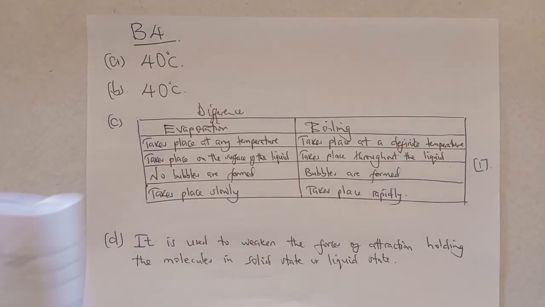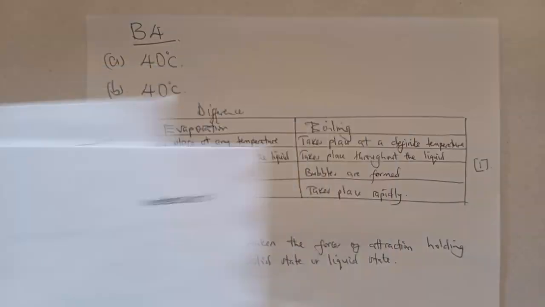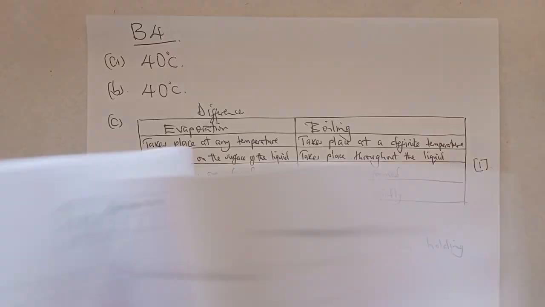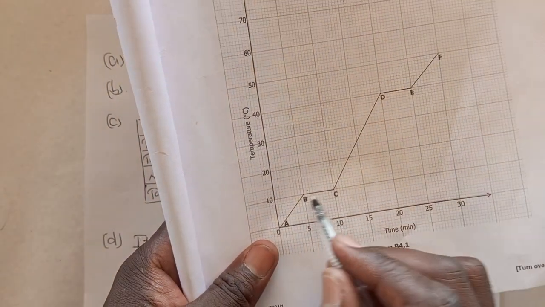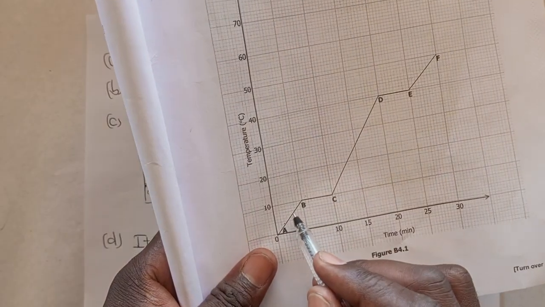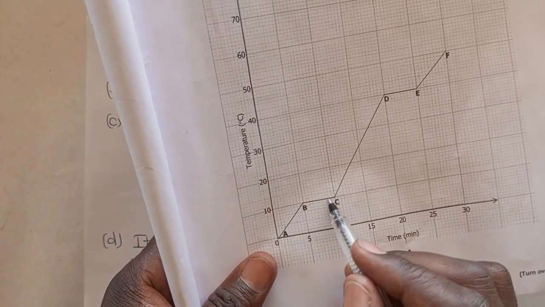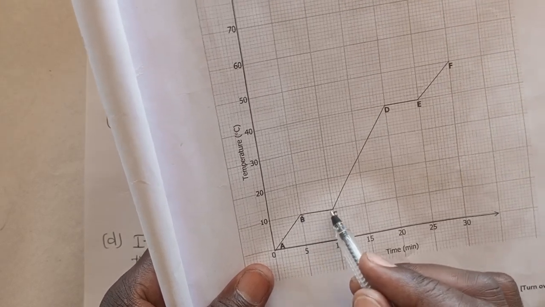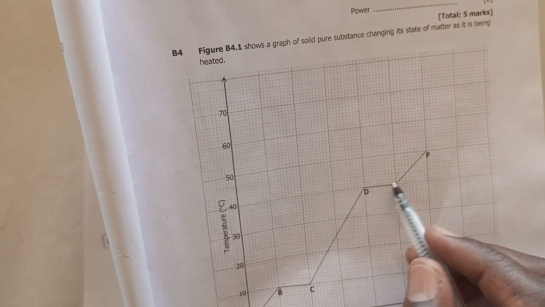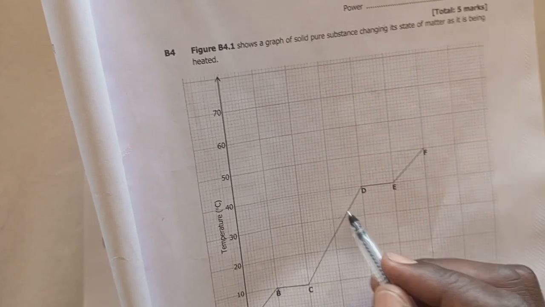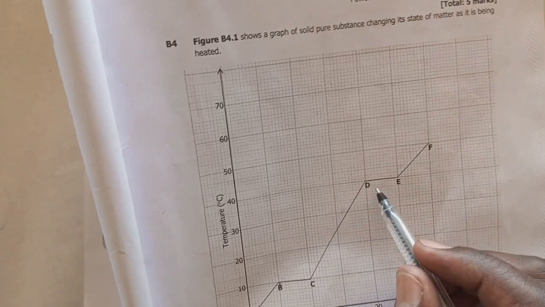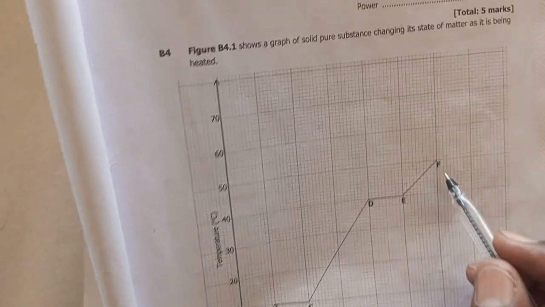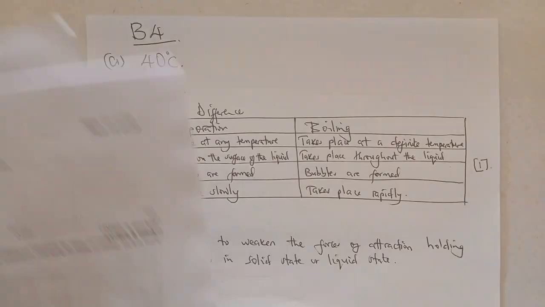Why are we saying only solid and liquid state? Because those are the only two constant or flat curves. These are the only two flat curves. So this is the solid state, and for this to change to liquid state, the heat is being used to break down the forces of attraction. At this point also, the heat is being used to break down the forces of attraction holding the liquid in liquid form, so that it can be changed into gaseous state.